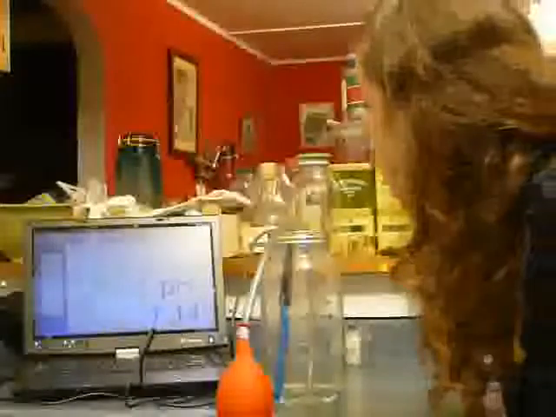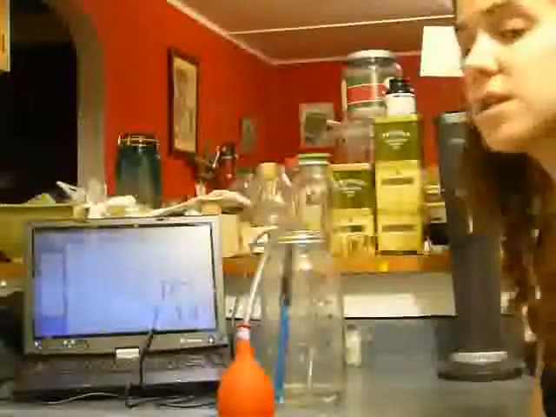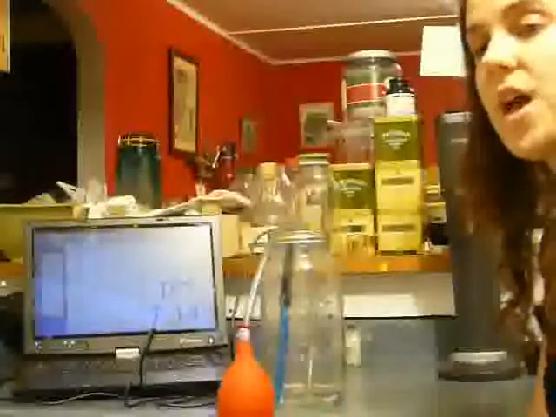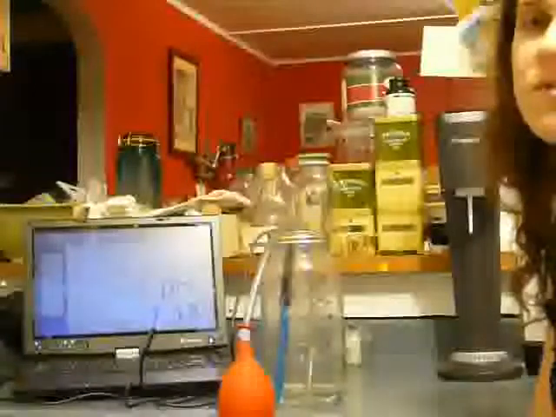We only got about 0.14 of pH drop there. So while it is affecting it, we're not getting as strong of a result. And of course that has to do with the concentration of CO2.